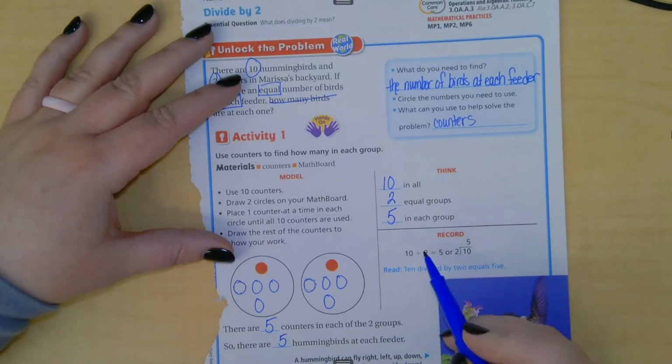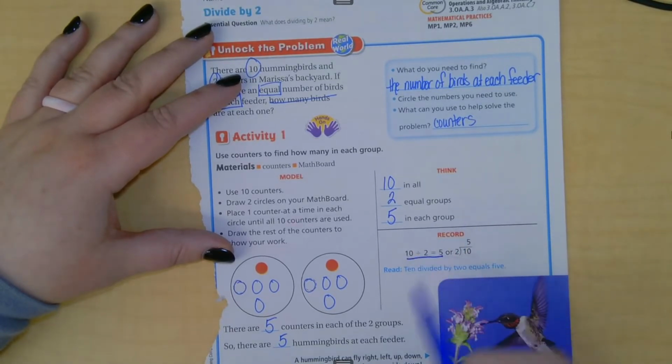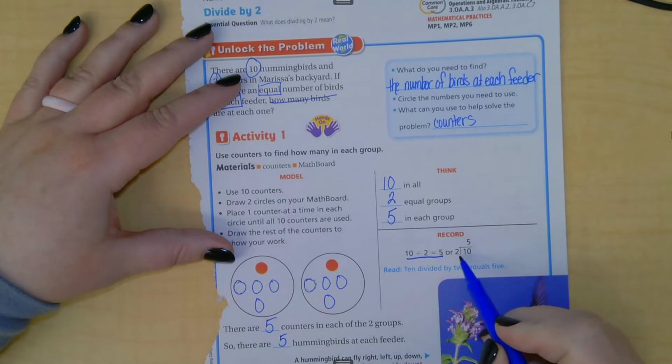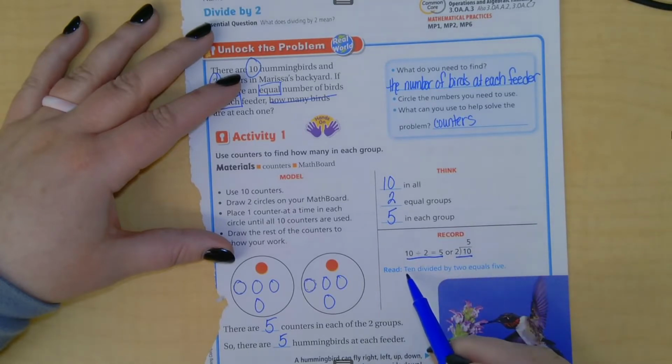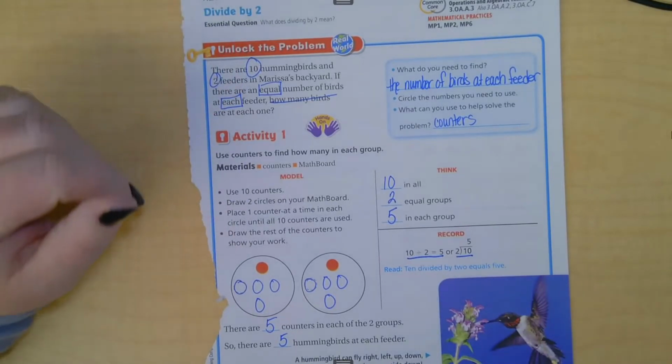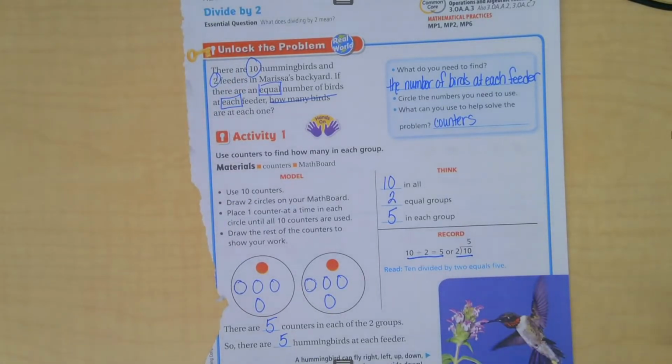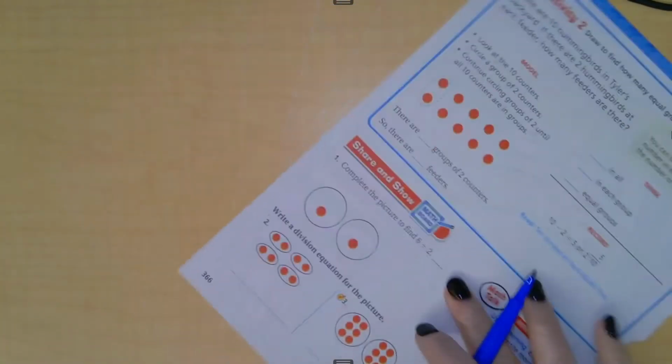So to record this, you would say 10 divided by 2 equals 5. Or you can do it this way, 10 divided by 2 equals 5. If you're going to read it aloud, you would say 10 divided by 2 equals 5. Both of those read the same way. All right, flip it over.